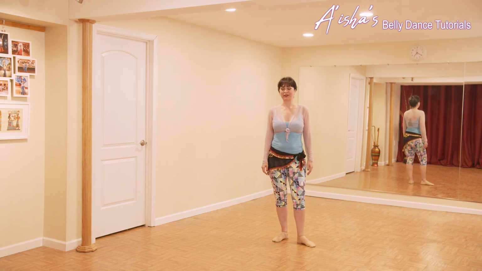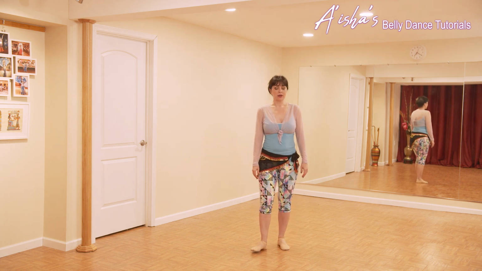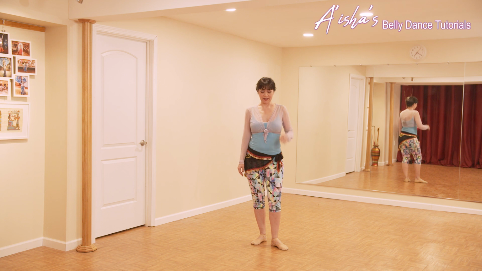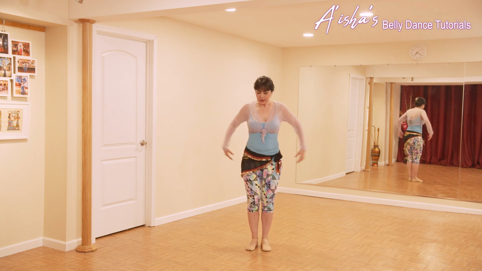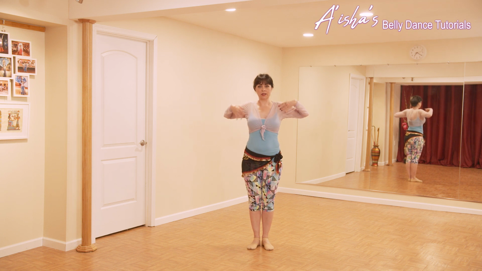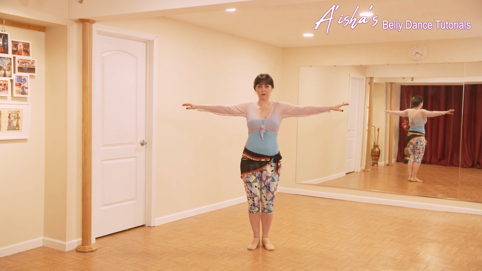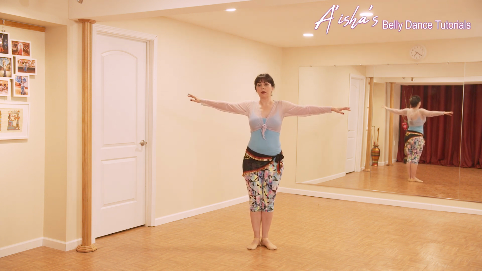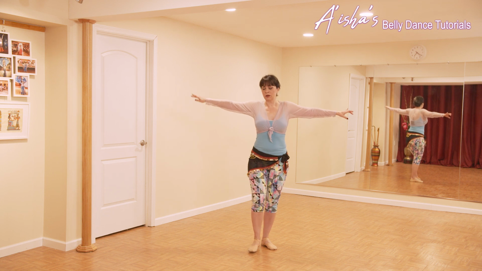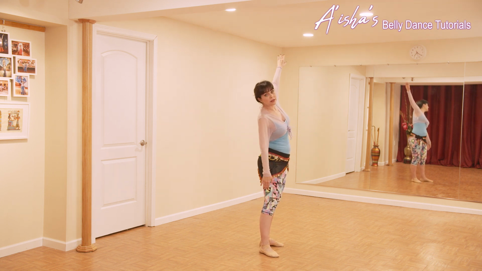If you do it over and over, it's going to get you dizzy, at least for me. So let's go over the technique a little bit first. Make sure that you start facing the audience like that in a frontal position, but then as you turn your side to the audience, you bring your arm down. And this is the critical part about the barrel turn.